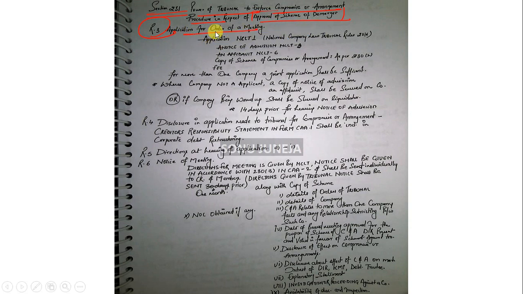The company can go ahead and request the tribunal for the order of meeting, and the application has to be filed in NCLT 1 in accordance with the National Company Law Tribunal Rules 2016. A notice of admission in NCLT 2 and an affidavit in NCLT 6 and a copy of the scheme of compromise or arrangement as per section 230 subsection 2, with the fee.